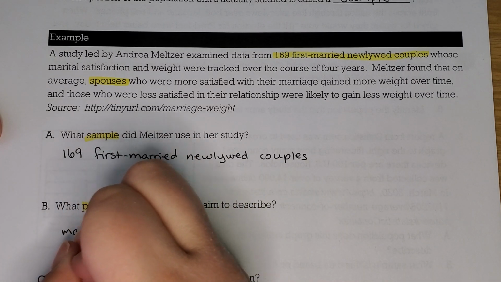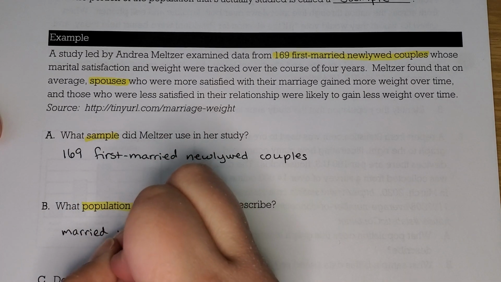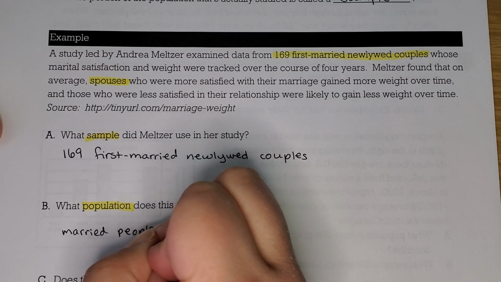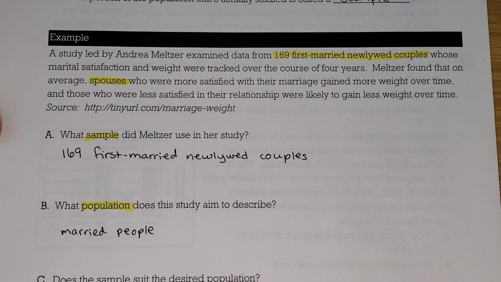I'm going to put that here as one possible population. That's also the group that when I summarized my understanding of this situation, that's the group that I said, right? People who are in happy marriages versus people in unhappy marriages. I was just talking about married people.